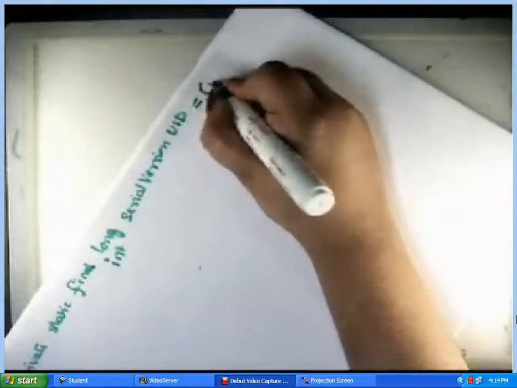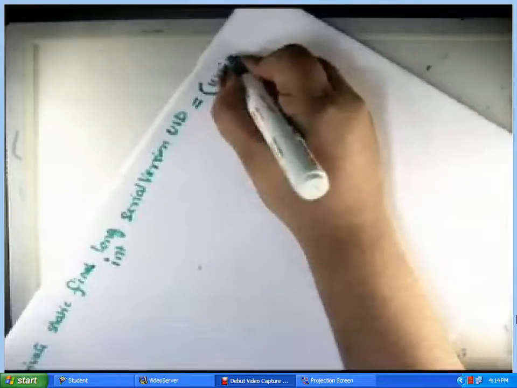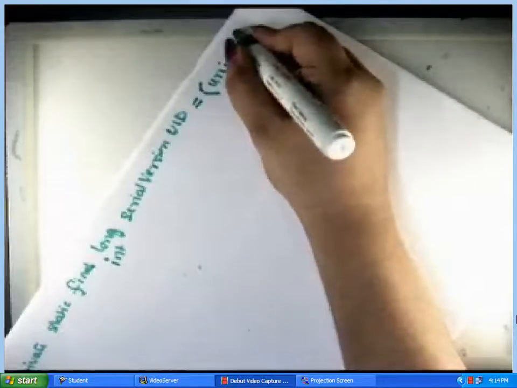This value should be a unique value. We may provide this while creating the class, or the Java Persistence API can do it for us.